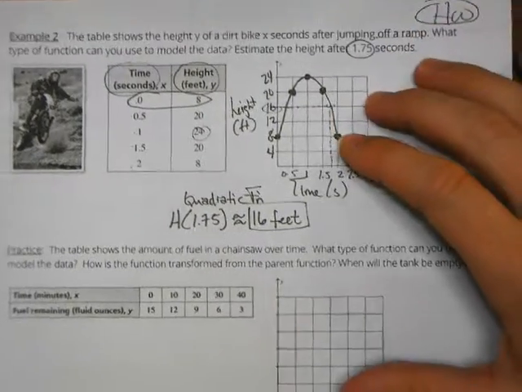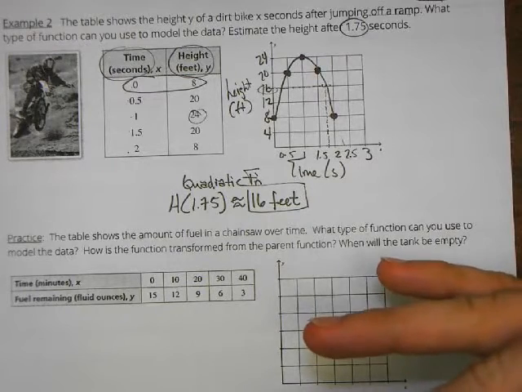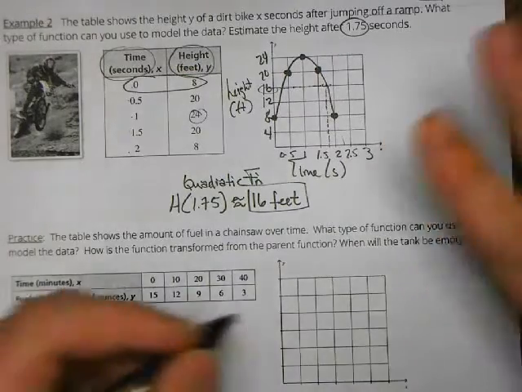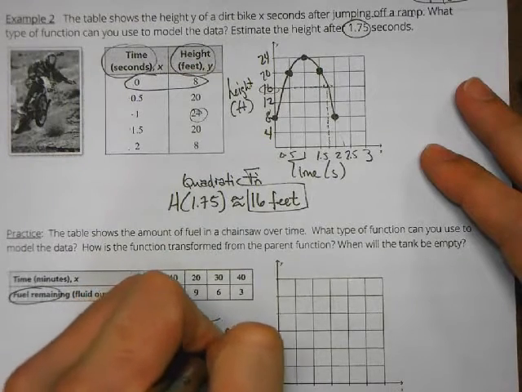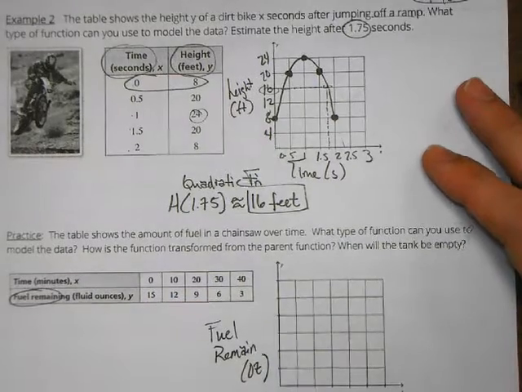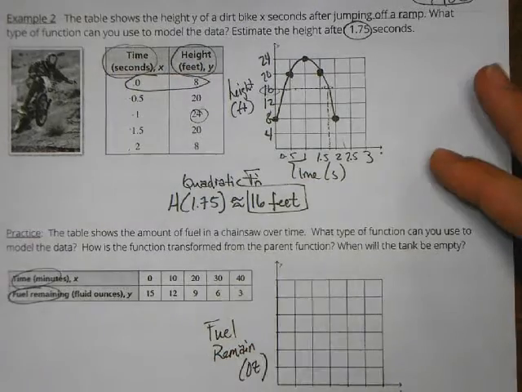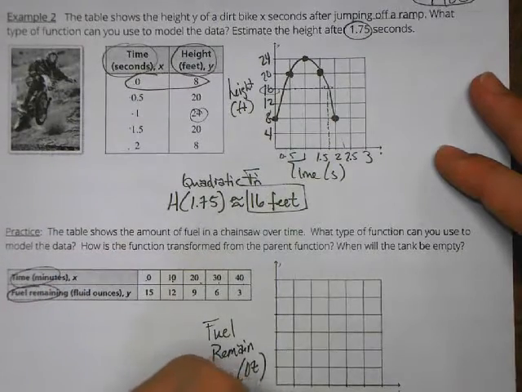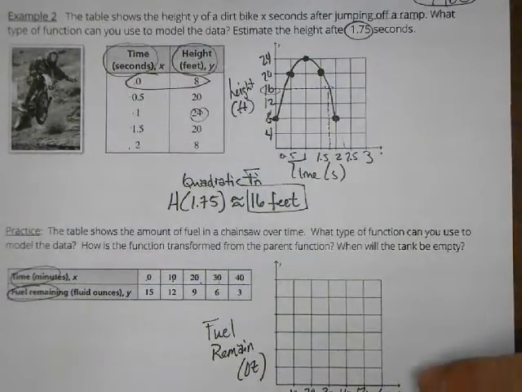It's going to talk about a chainsaw, and over time it's going to be emptying out the gas tank, and we just want to figure out how long that's going to take. So we're going to do the same thing. The y-axis is fuel remaining, and that's in ounces. And then our x-axis is time in minutes. So 0, 10, 20, 30, 40. I can probably do 10, 20, 30, 40. Fine. And I'll number my axis all the way out.